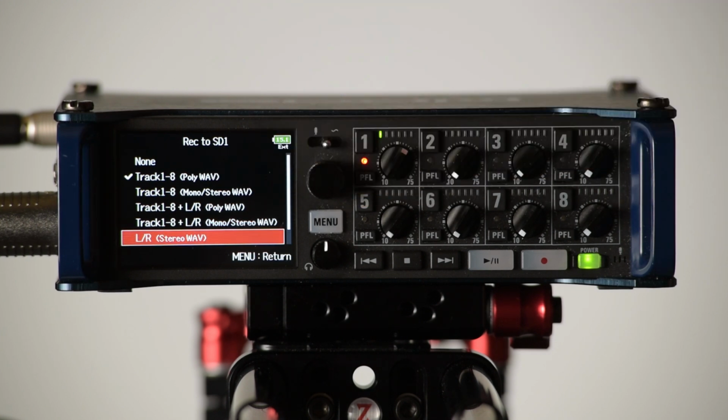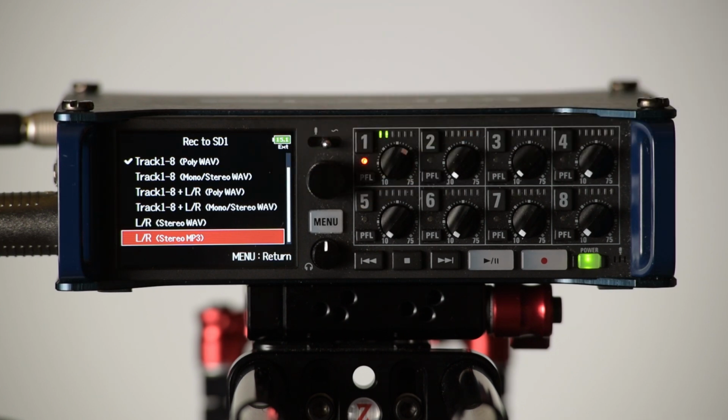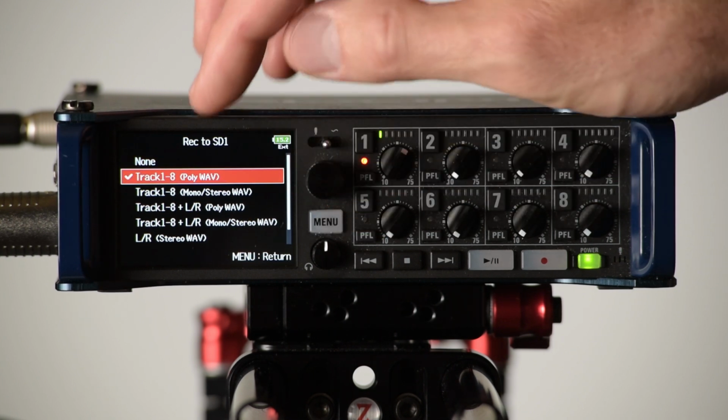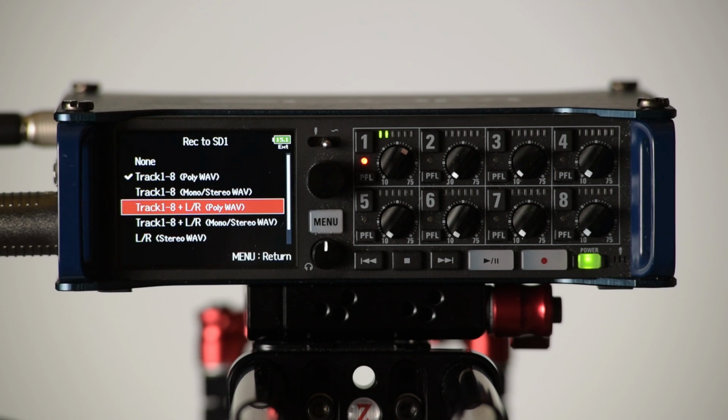The next one is just the stereo mixdown. So if you don't want to save any of the individual isolated tracks, you can just save the overall stereo mix that you did to a WAV file. And this last setting is the same thing, except to an MP3 file. So lots of different options there. In my case, I almost always use track 1 through 8 poly wave or track 1 through 8 LR poly wave.